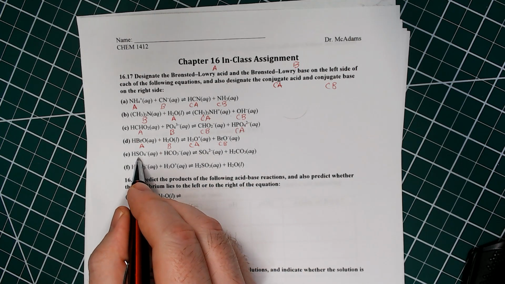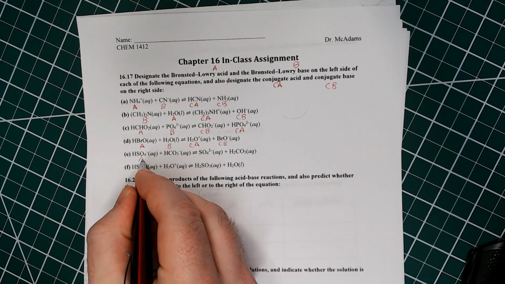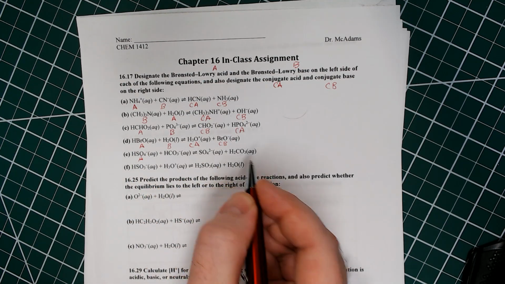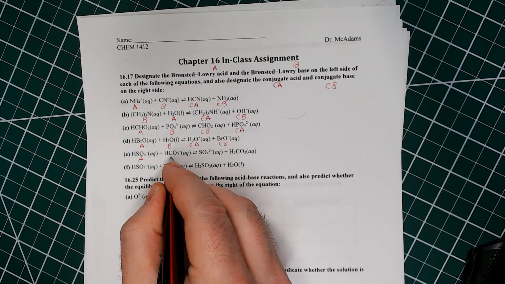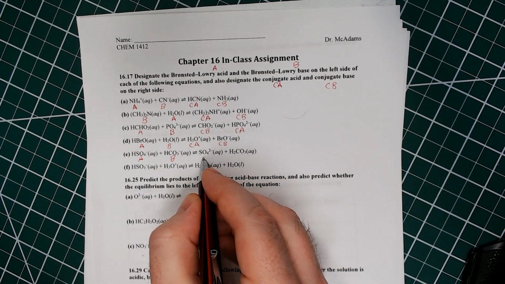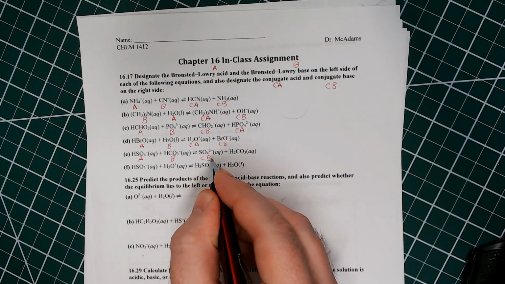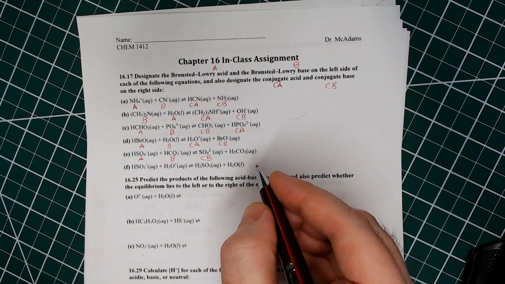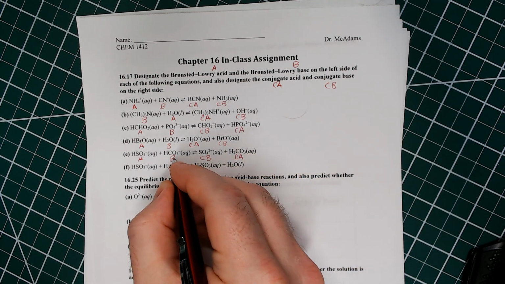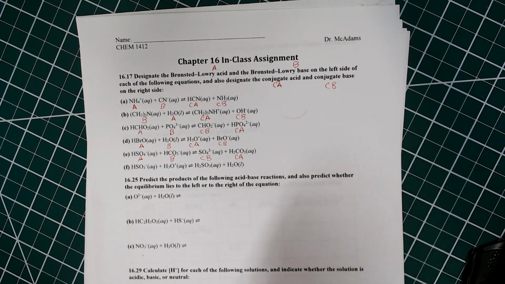The difference here is it's lost a hydrogen, so that means this must have been the acid, and HCO3 minus turns into H2CO3, so this was the base. So sulfate is the conjugate base of this acid, and H2CO3 is the conjugate acid of that base.